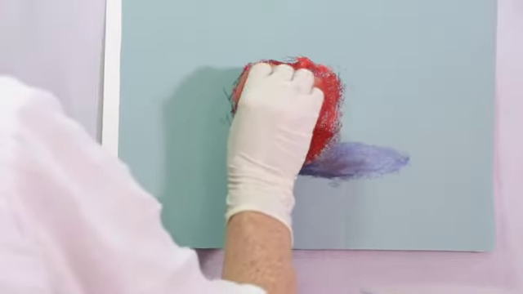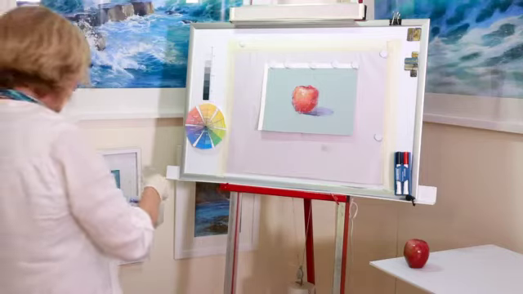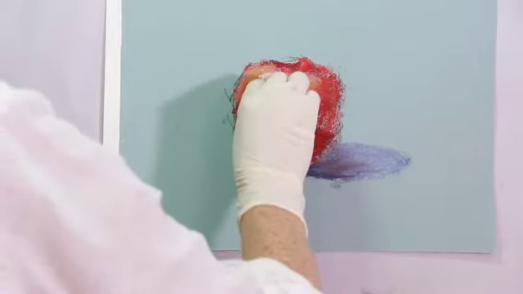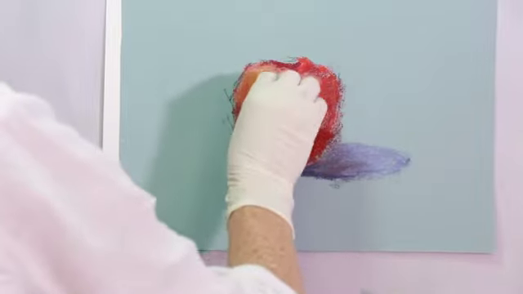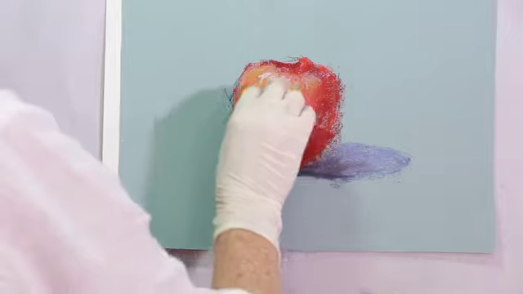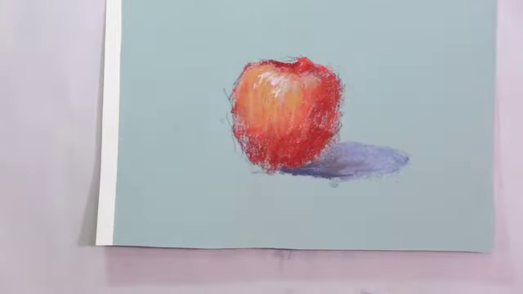Couple of coloured lights in here. A little bit more detail in that light area. And the shadows don't need the work. It's in the light where you'll find that texture.